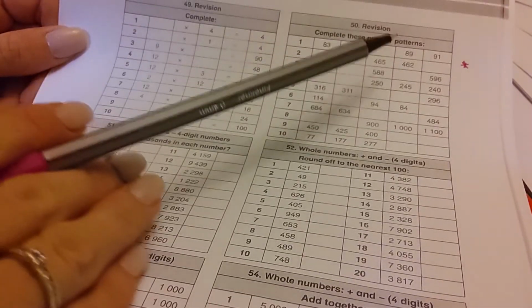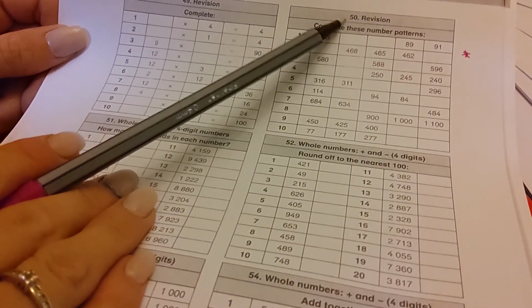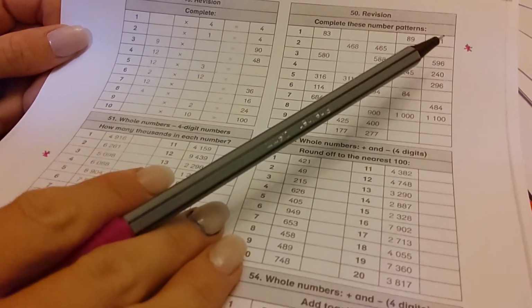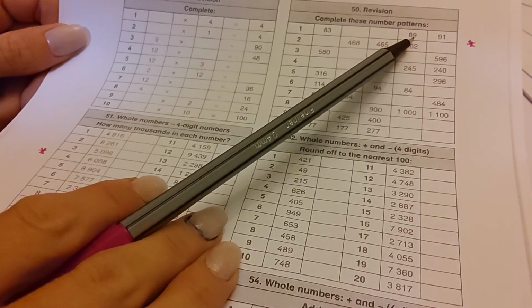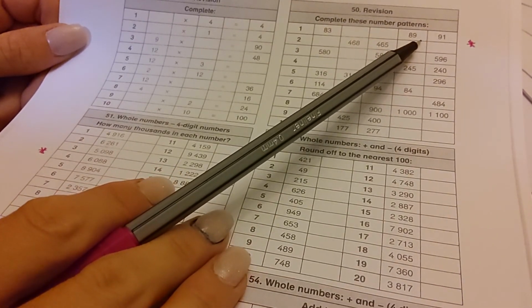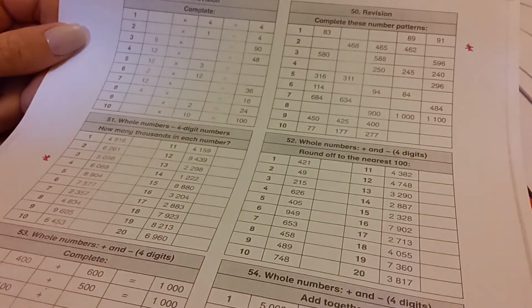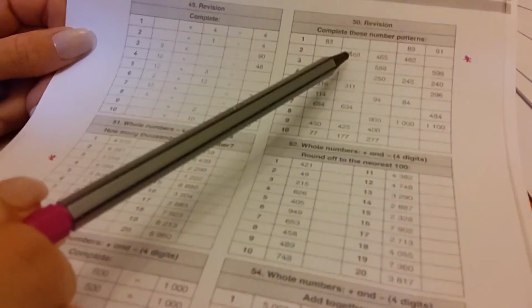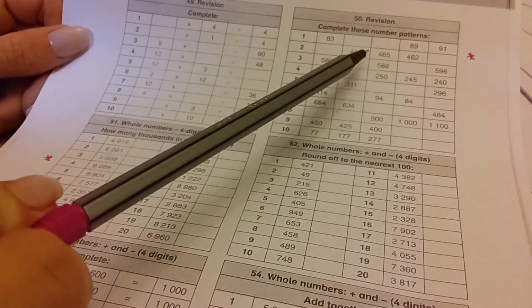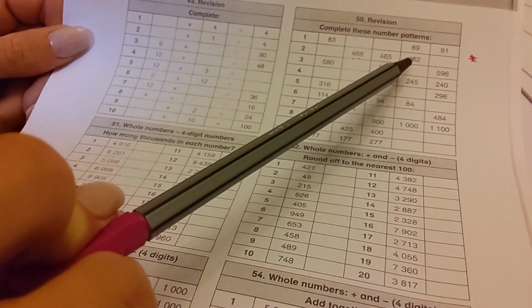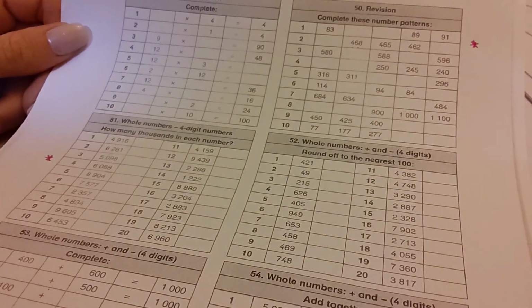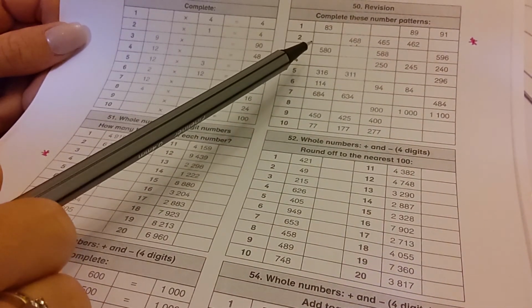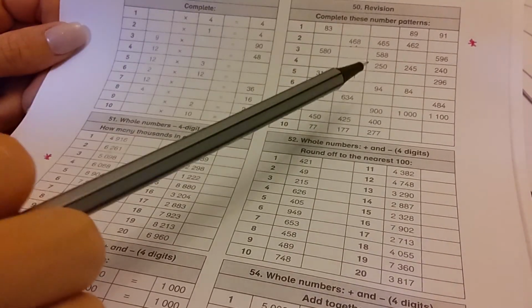All right, just make sure when we look at number 50, it's a revision exercise. Complete these number patterns. So when we look at the difference between 89 and 91, we see that our pattern is plus 2. Okay, now when we look at number 2, we've got 468, 465, and 462, which means our pattern is minus 3. So just make sure if your pattern is a plus or a minus.